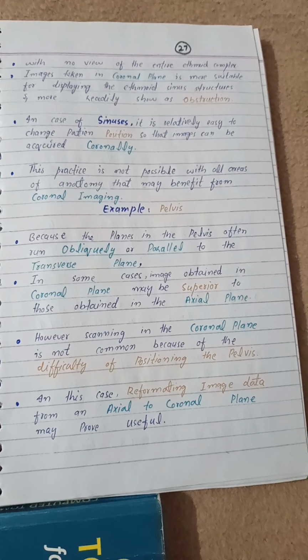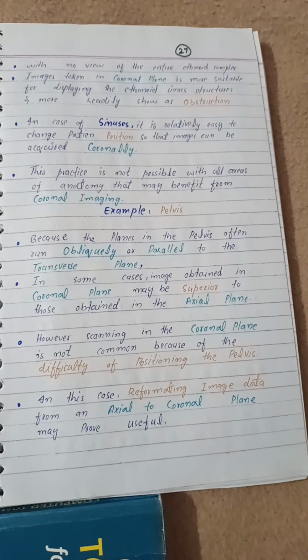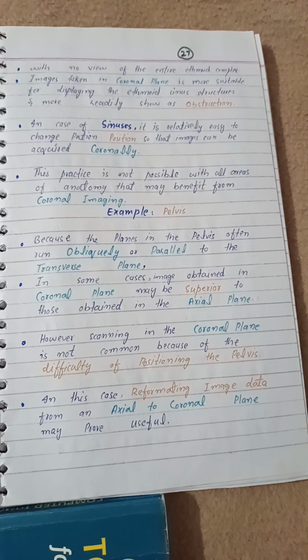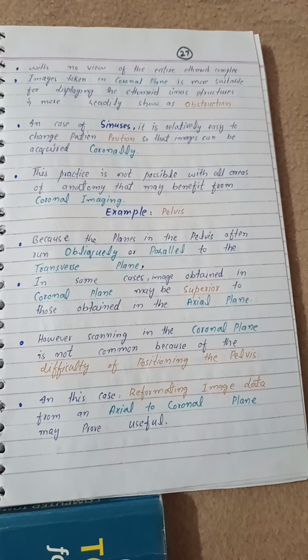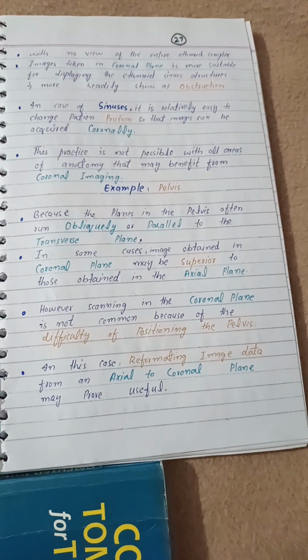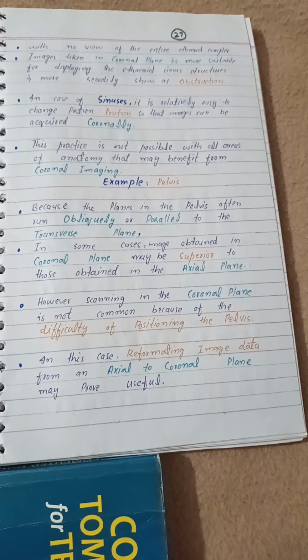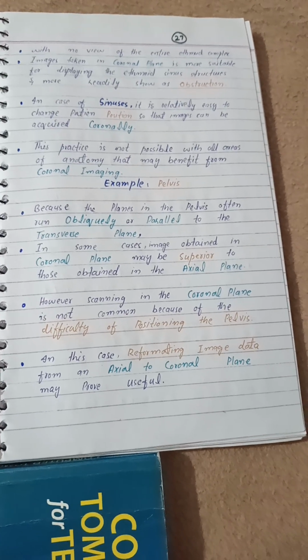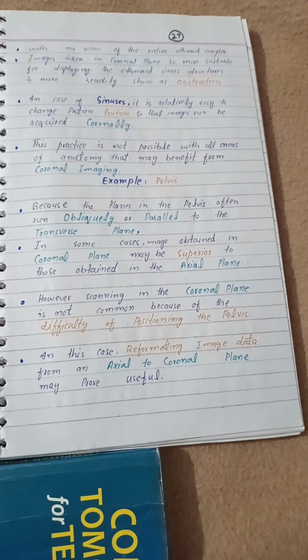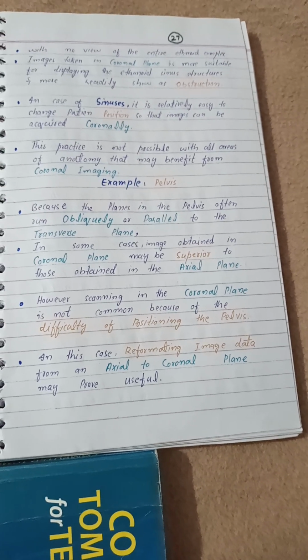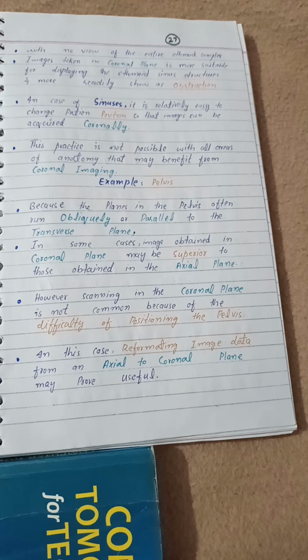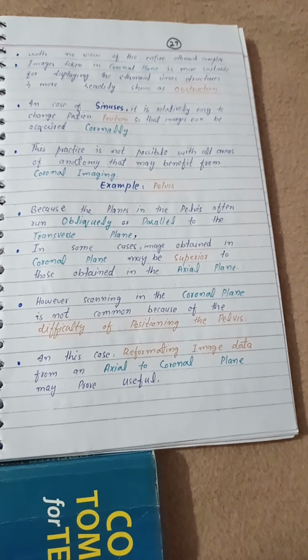This practice is not possible with all areas of anatomy that may benefit from coronal imaging. For example, the pelvis. Because the planes in the pelvis often run obliquely or parallel to the transverse plane, in some cases images obtained in the coronal plane may be superior to those obtained in the axial plane. However, scanning in the coronal plane is not common because of the difficulty of positioning the pelvis. In this case, reformatting image data from an axial to a coronal plane may prove useful.